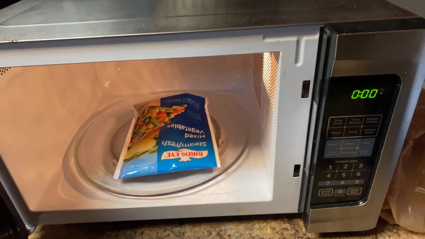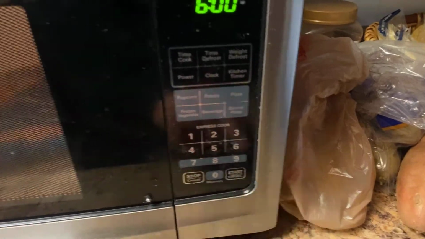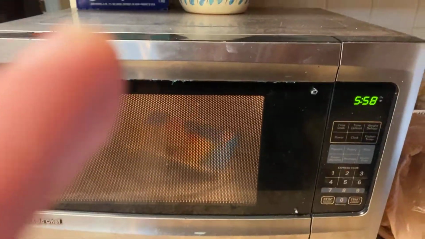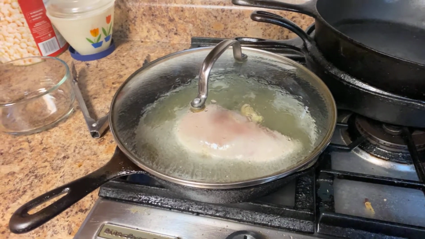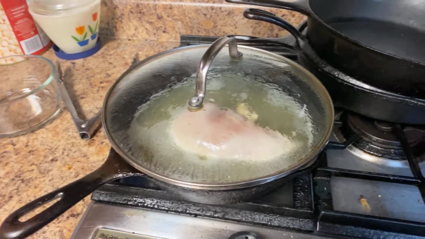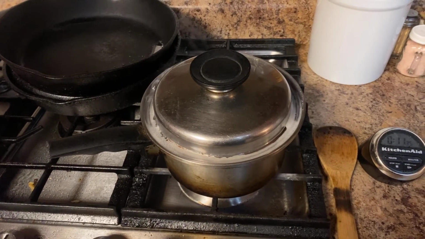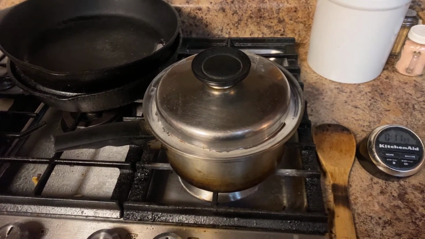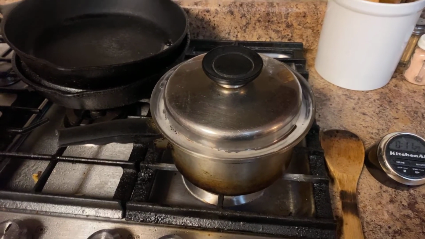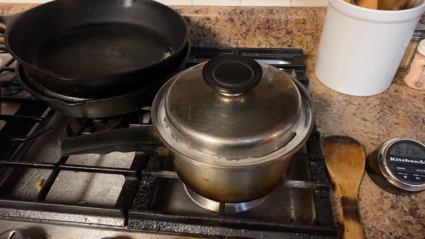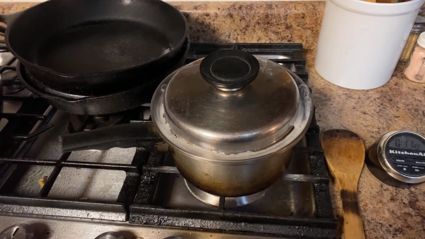I will now close the door to my microwave and set it for 6 minutes. My chicken is now poaching. Halfway through the cooking time, I am going to flip it so it can cook evenly. My rice is almost done cooking. It is about halfway through. One thing I have noticed is it is vibrating a lot because of the heat. It is being trapped inside there, so it is bouncing around and trying to escape. But that is good for my rice because it is causing it to cook.